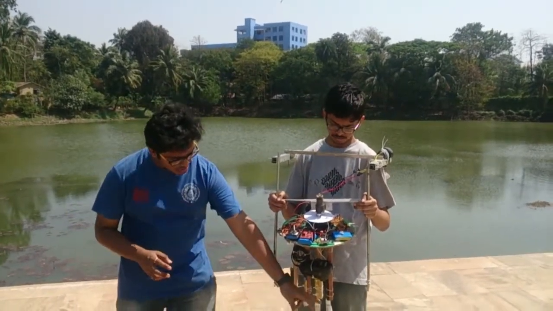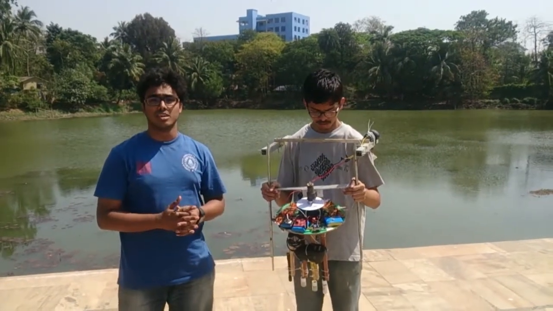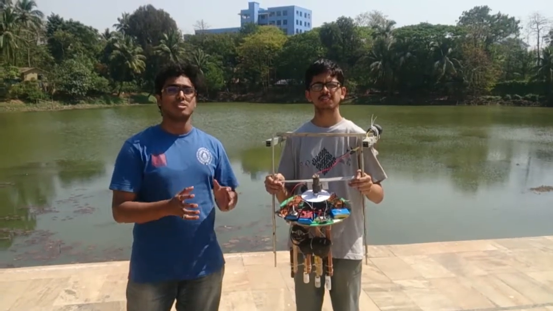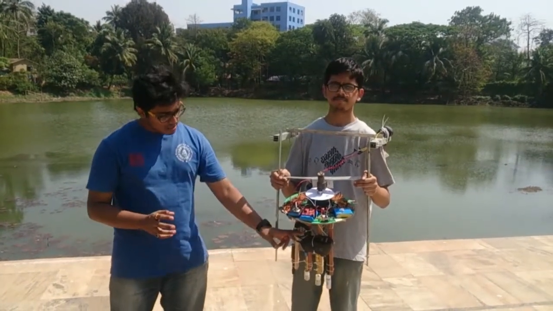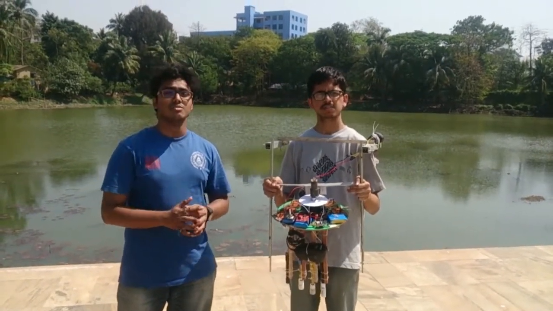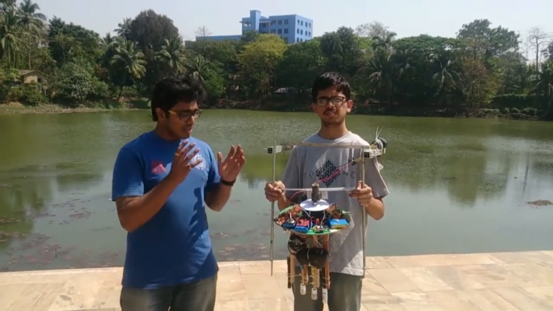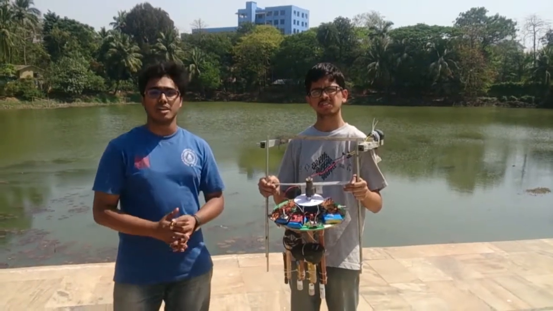And then last but not the least, the dissolved oxygen sensor. The dissolved oxygen sensor gives the oxygen content in the water, since water supports aquatic life. Then the turbidity sensor. The turbidity sensor gives the amount of solid impurities in the water. Now we are choosing these 5 parameters to grade the water.